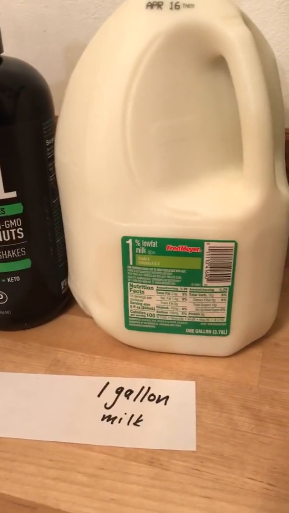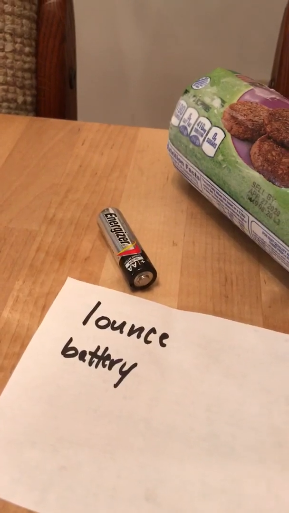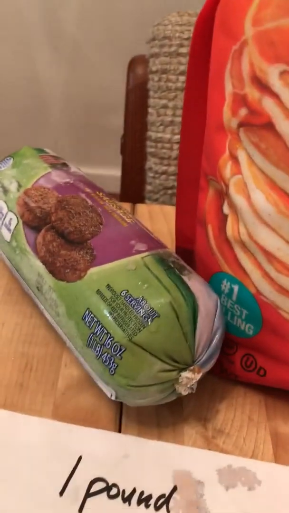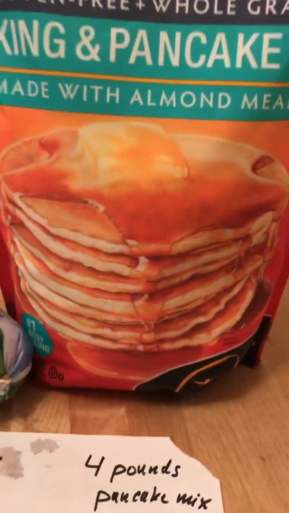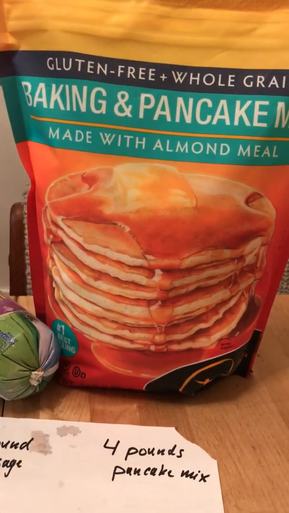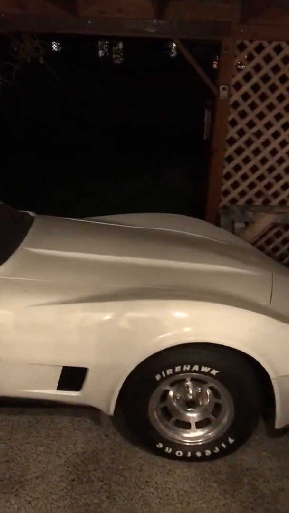So now let's take a look at weights. First we have a AA battery, weighs about 1 ounce. There's a pound of sausage. And then here's a 4-pound bag of pancake mix. If I go outside, I can actually see that this car is about 1.5 tons.